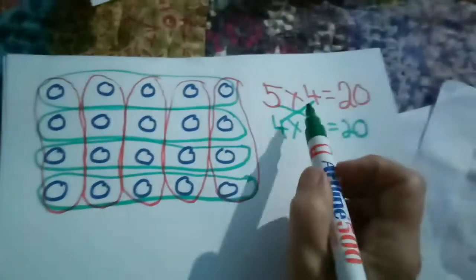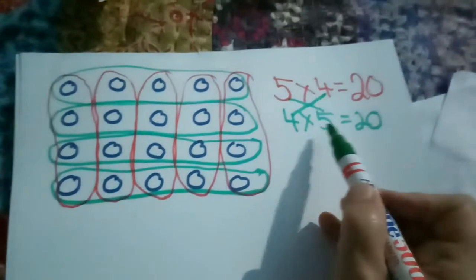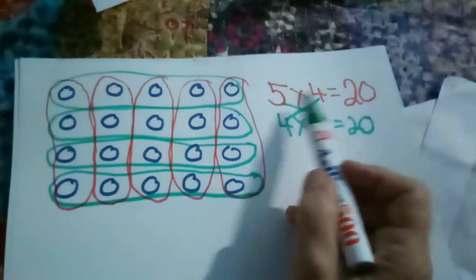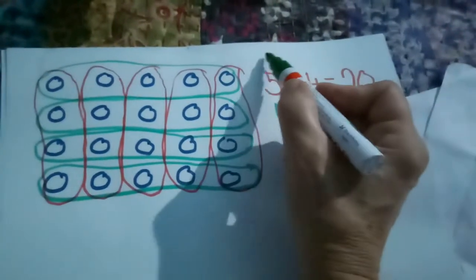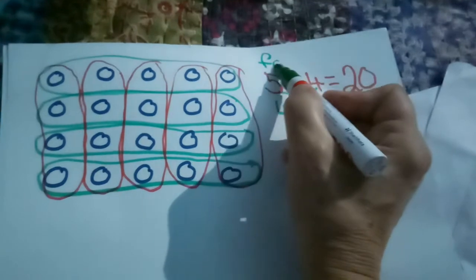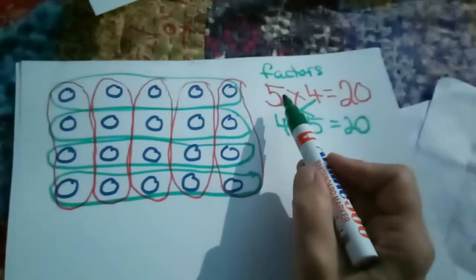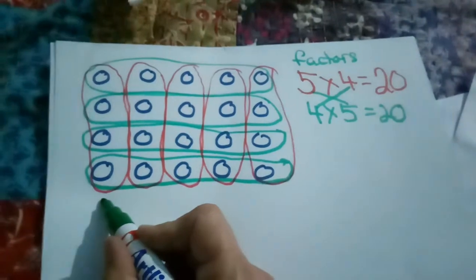Did you notice? Whether you write 5 times 4 or 4 times 5, you're always going to get 20. And that means that 5 and 4 are something called factors.